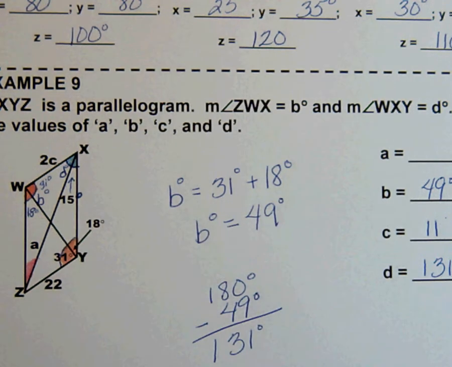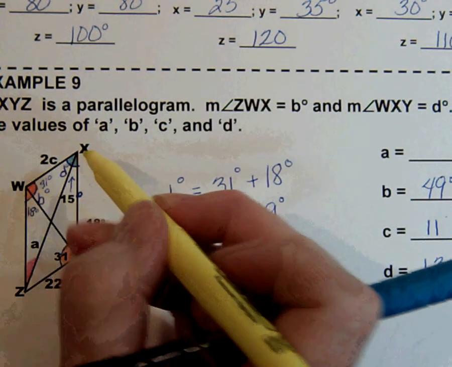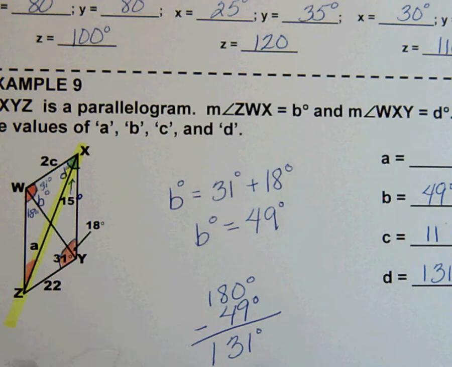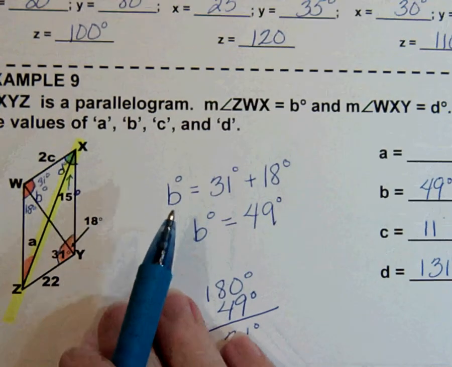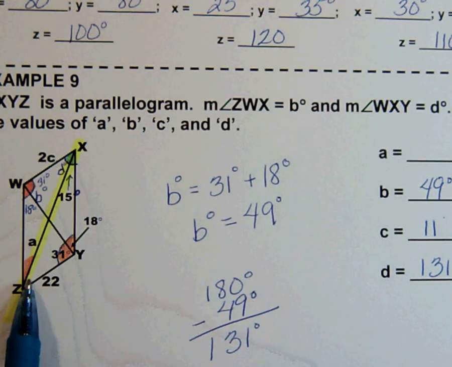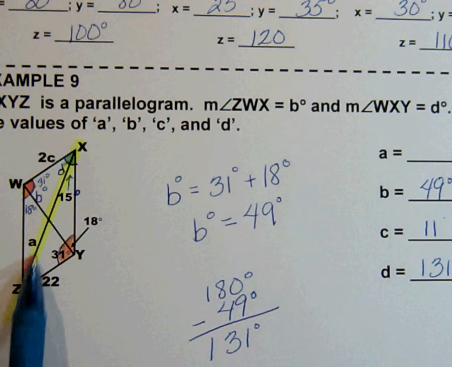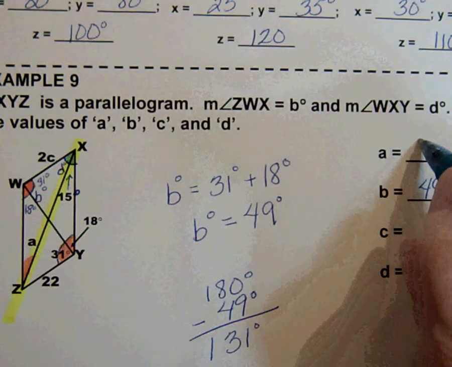Well, again, if these two lines, WX and ZY, are parallel, this is the transversal that cuts through them. This angle, YXZ, is an alternate interior to WZX. So if this is 15 degrees, then A is 15 degrees.